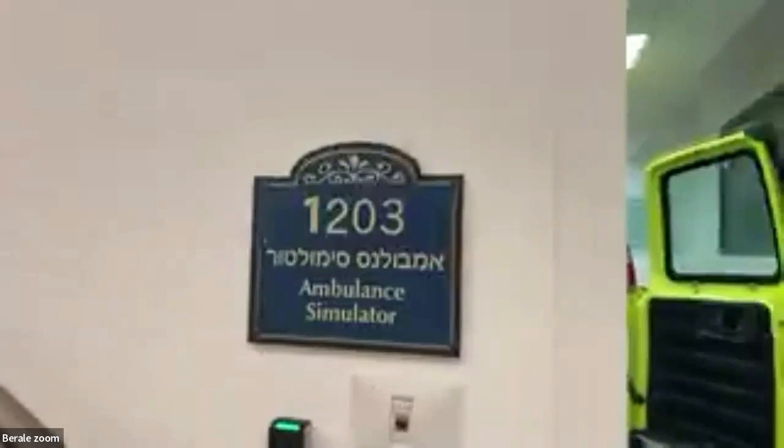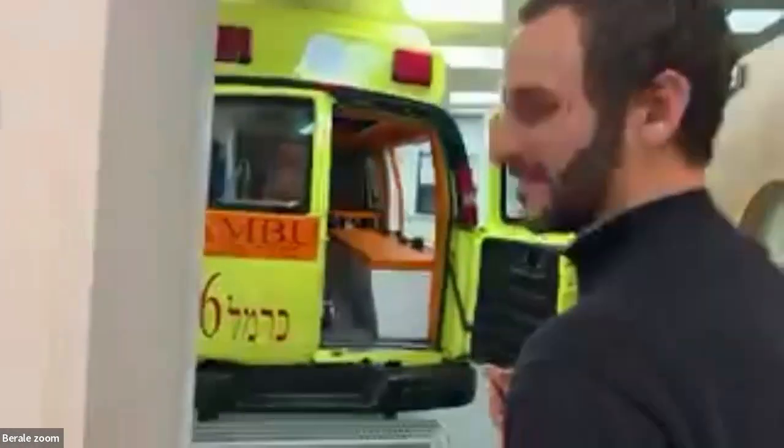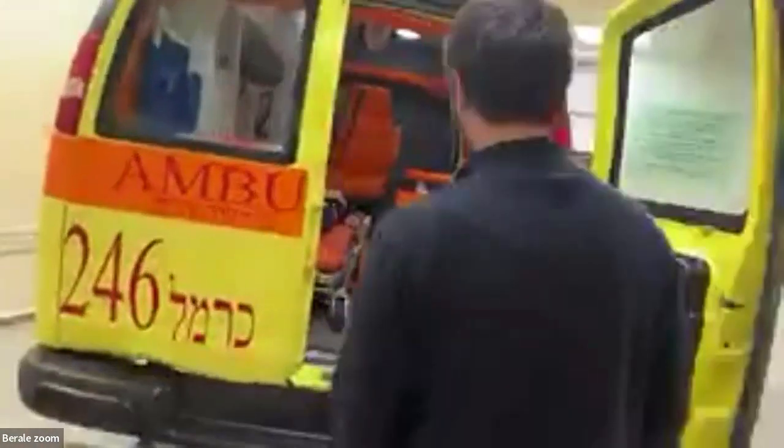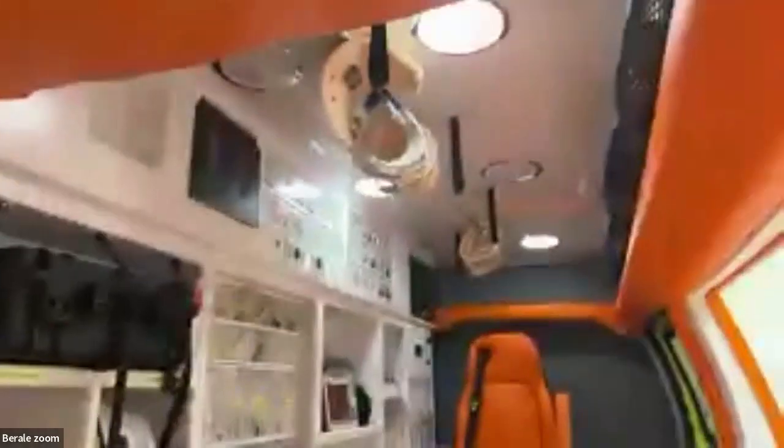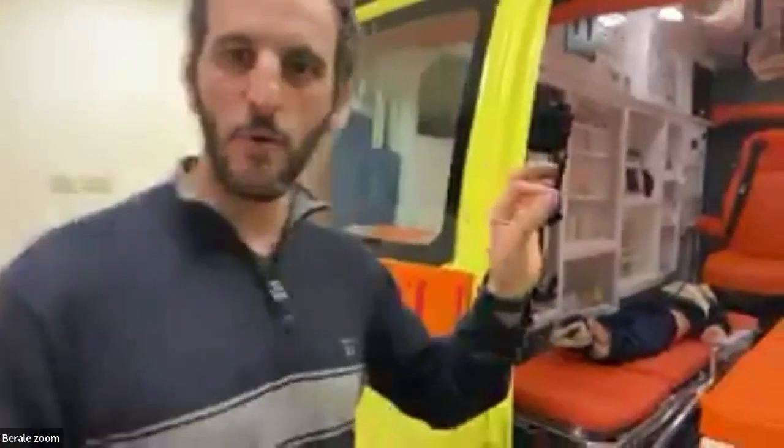Okay. Here we have the ambulance simulation. Let's take a look inside. So this is an ambulance for training, for example, for paramedics. And there are 4 pinhole cameras installed. They're very small, very unnoticeable from when you're inside. Let's take a look at what it looks like from the control.